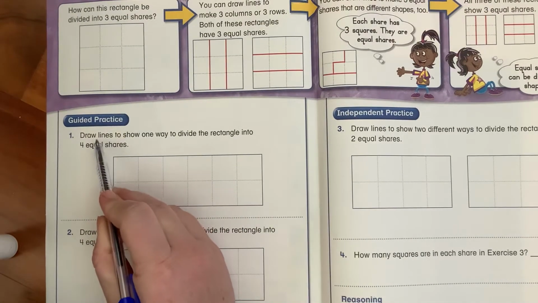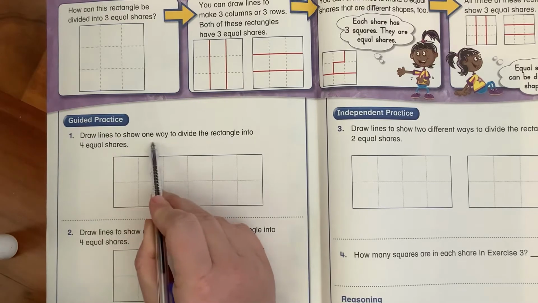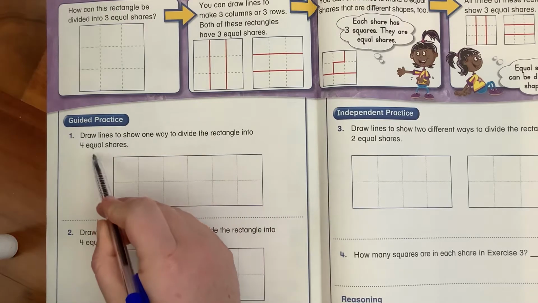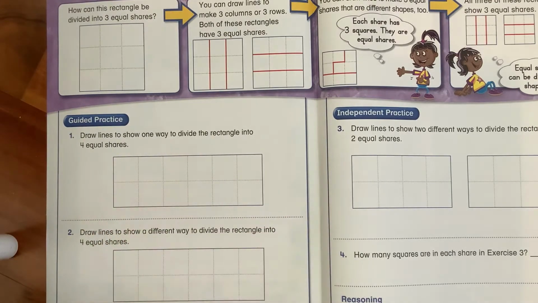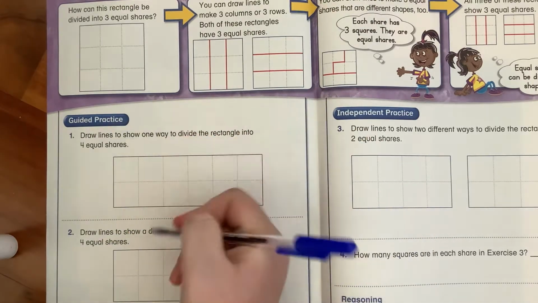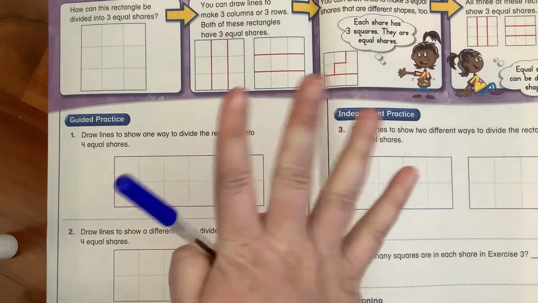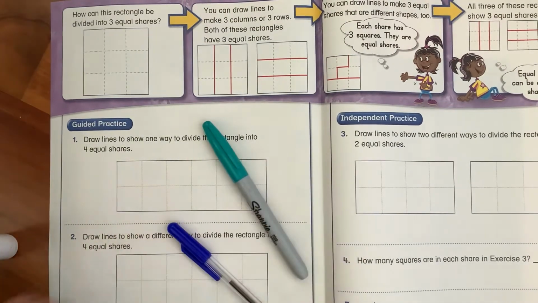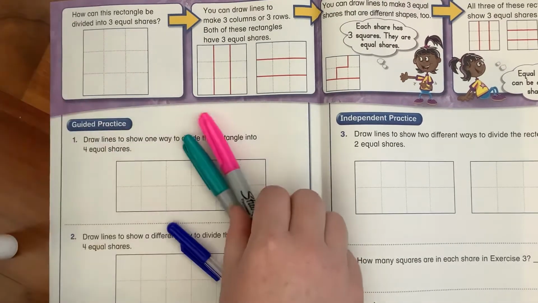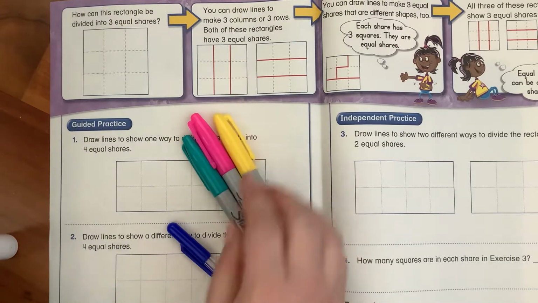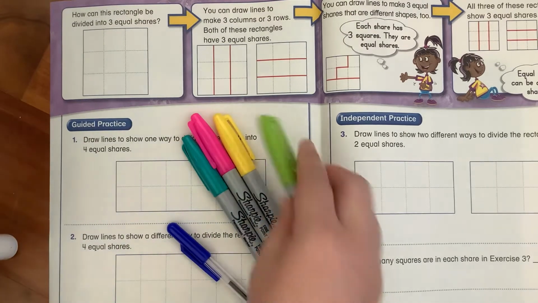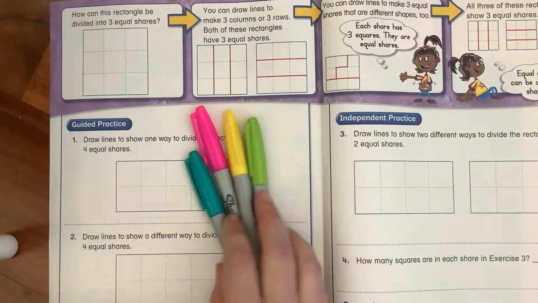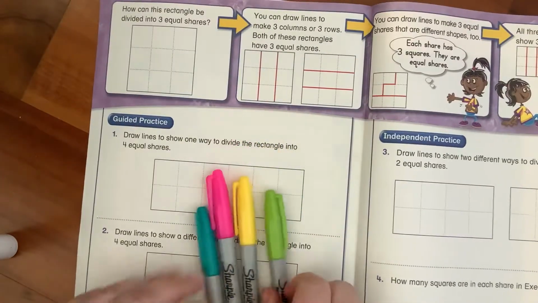It says, draw lines to show one way to divide the rectangle into 4 equal shares. 4 equal shares does not mean 4 lines. It means there's 4 things that you can share. So one of the easiest ways I would do this is take 4 different colors. That way your brain can see it really easily. So there's 4 equal shares. There's the 4 people that we're sharing in between.